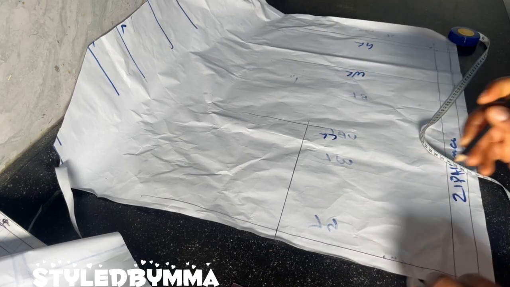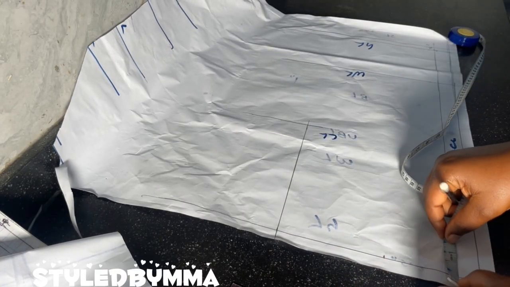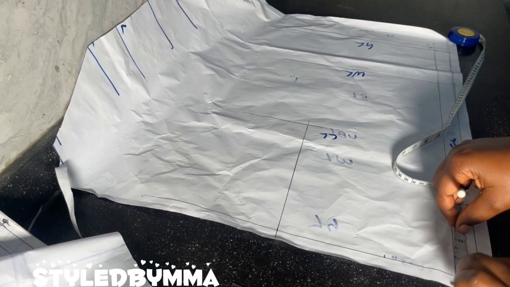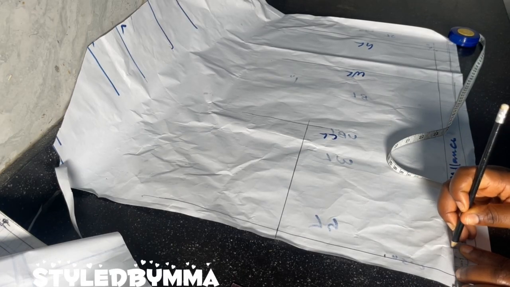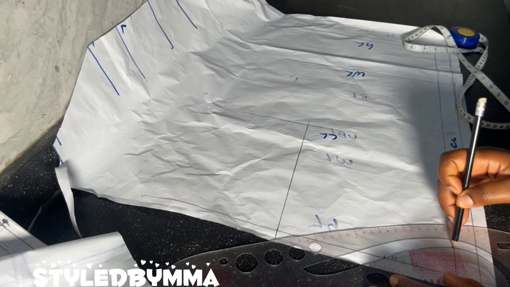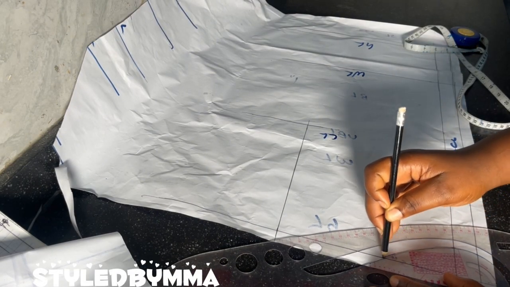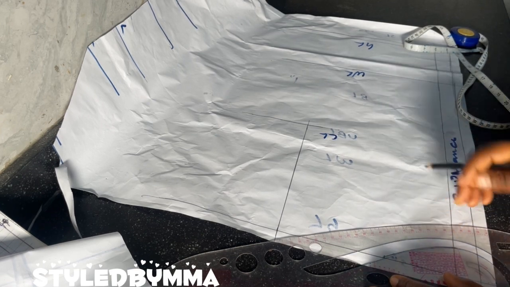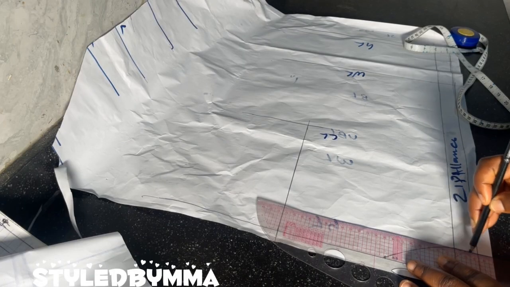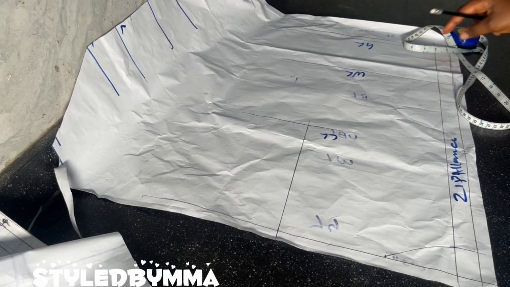So just go ahead and input your neck width and your neck depth. That's what I did in this video. Most people go in with 1 inch, but I prefer to do 1.5. So you could choose to do 1 inch, or you can follow me along and do 1.5. This is just how you curve and also connect that line together with your zip allowance.